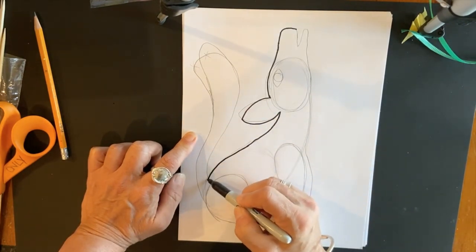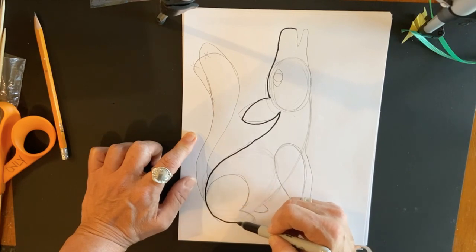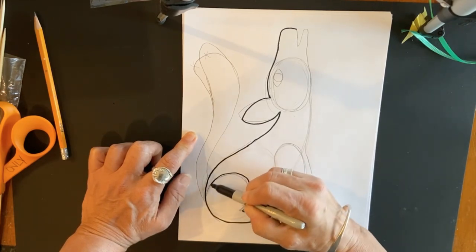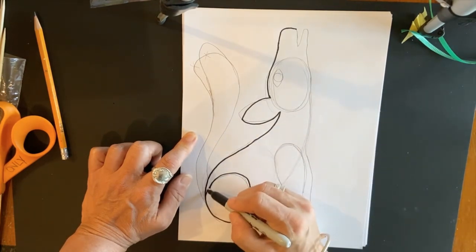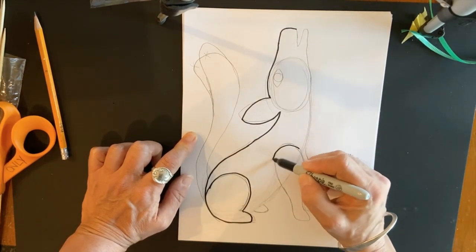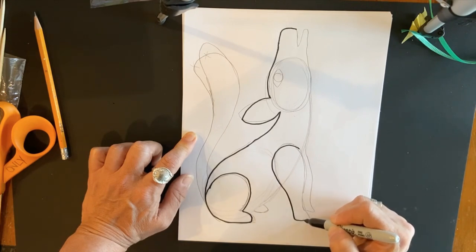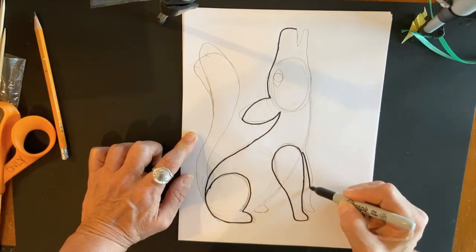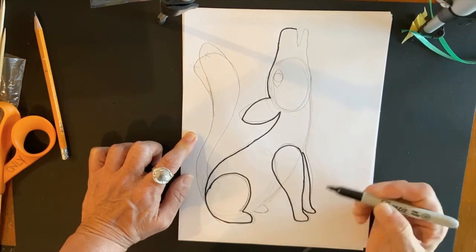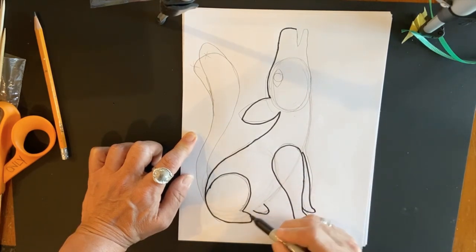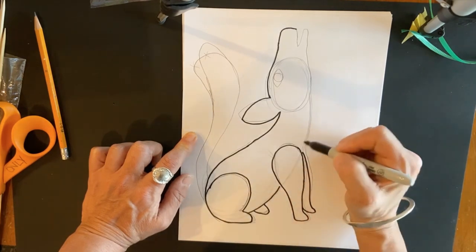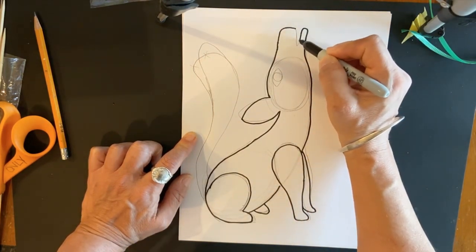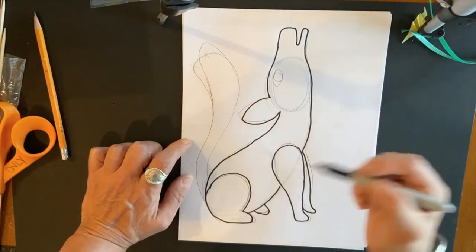And I'm gonna come down here, come around, and over, come around. And I changed the shape of that a little bit. Sometimes I kind of change the shape of things when I'm going over it and try to make them a little better. That's the beauty of starting in pencil. You can always change things a little bit.